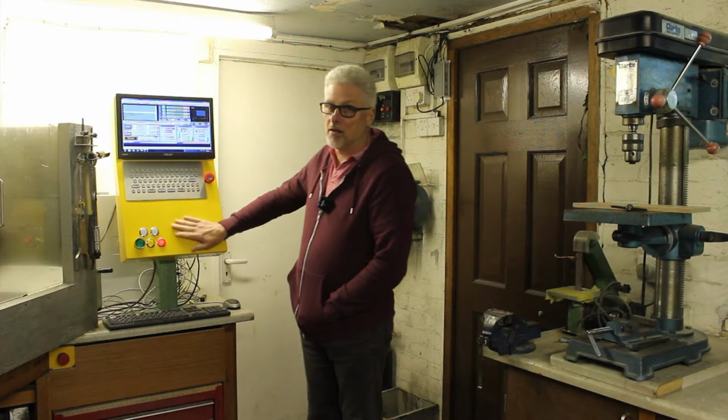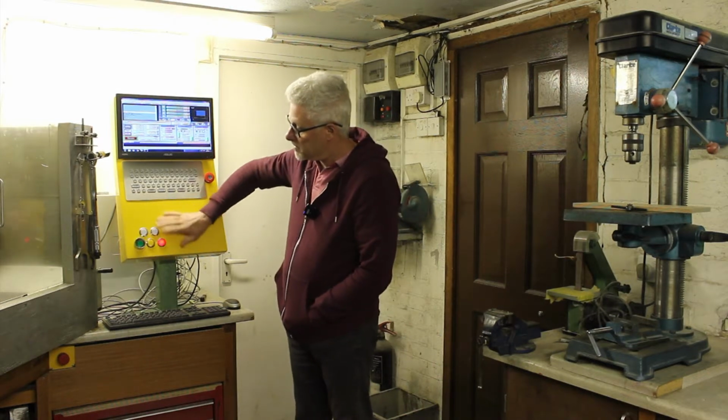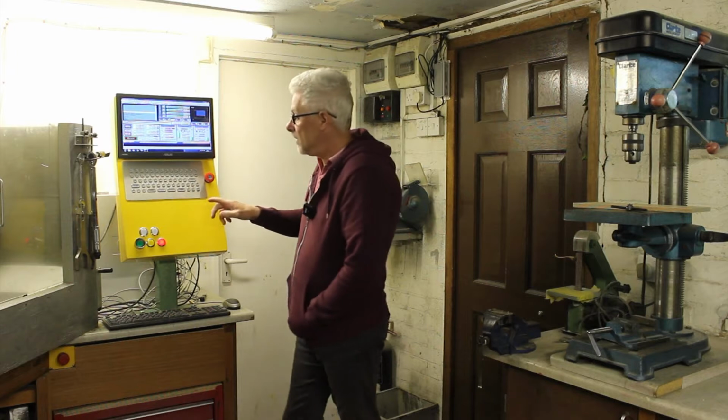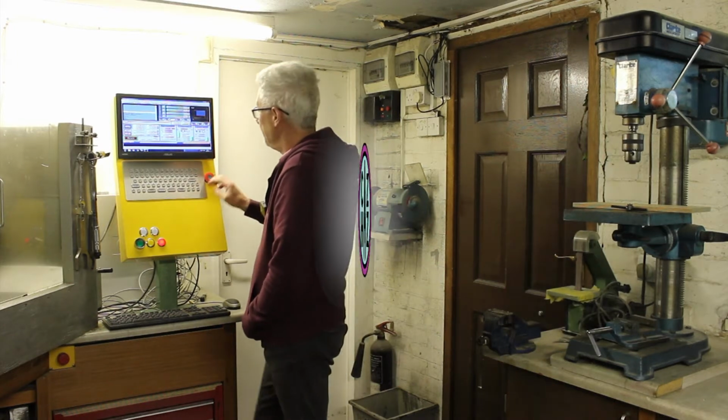I've got an update on the control panel. I've got the first batch of switches in and nearly all working. Anyway, let's roll the titles and we'll have a look.